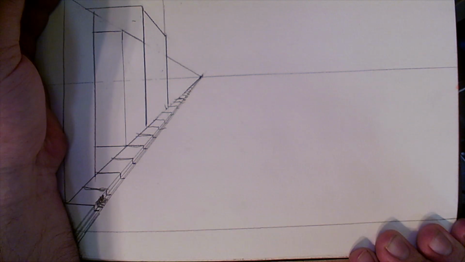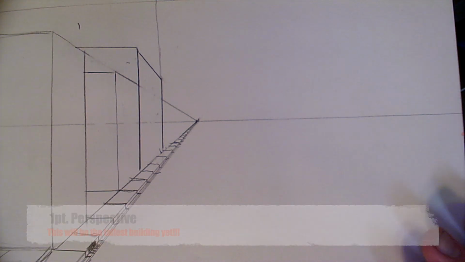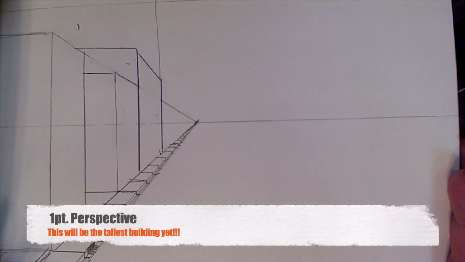Starting a new building using another rectangle. This fourth building will be taller than the other three. Quite a bit taller, actually.